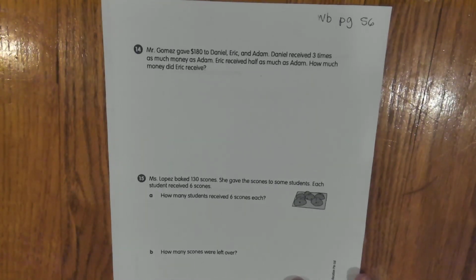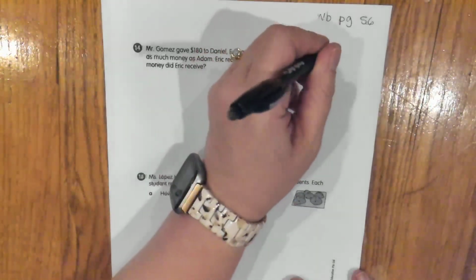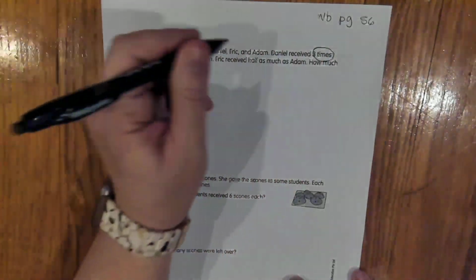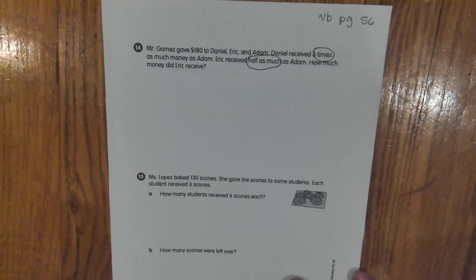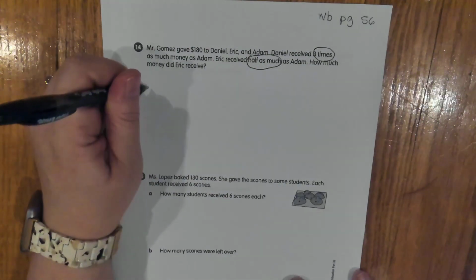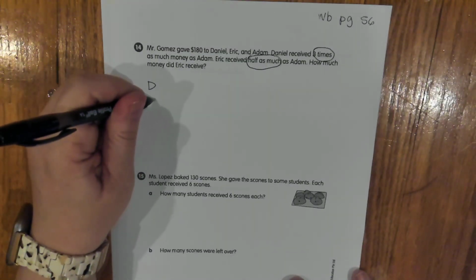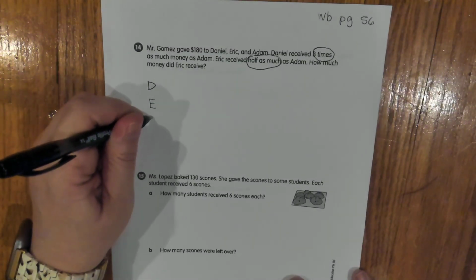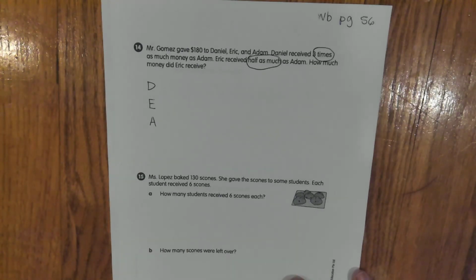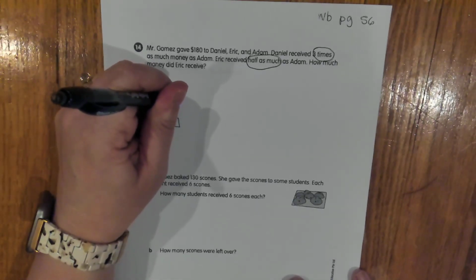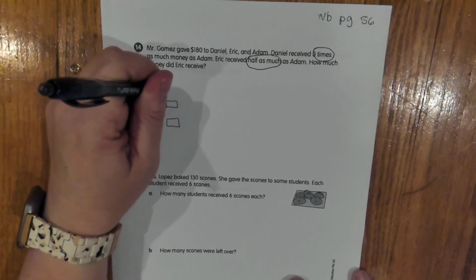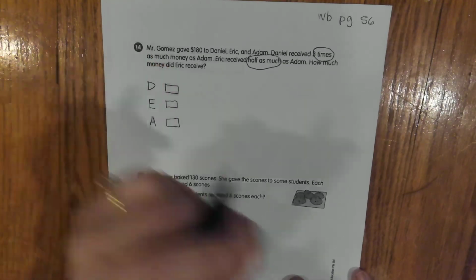Well, already looking at this problem, I can tell by words like 3 times as much and half as much, we're going to be comparing. So we're going to set this up like a comparative model. Let's make Daniel, let's make Eric, and let's make Adam. And what I'm going to do is start off by giving them each 1 bar, and let's make them as equal as possible. So there's Adam's, there's Eric's, and there is Daniel's.